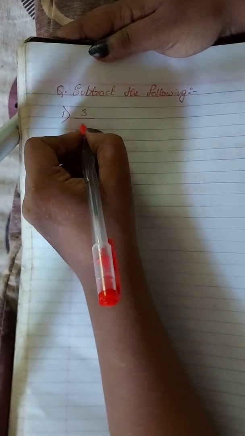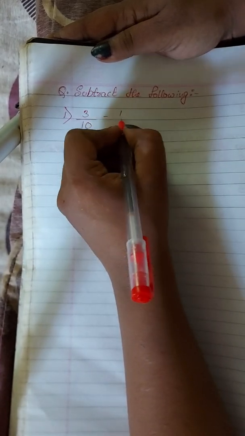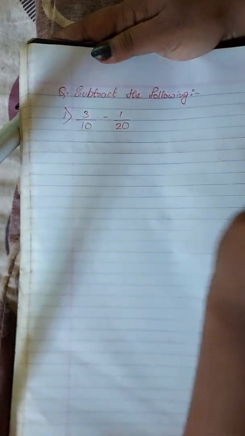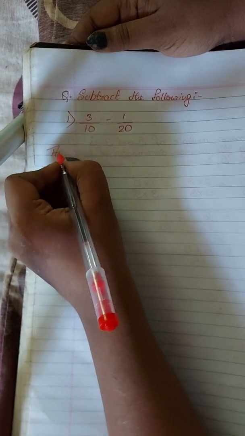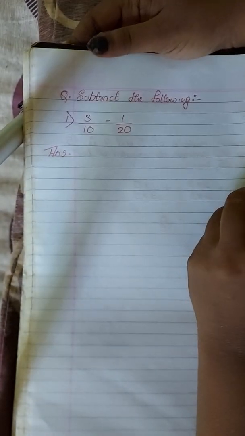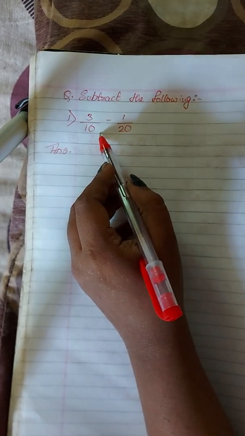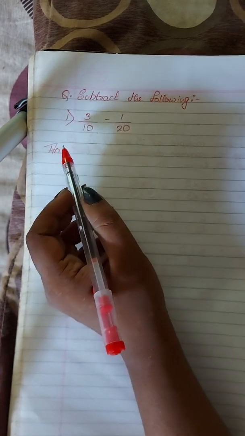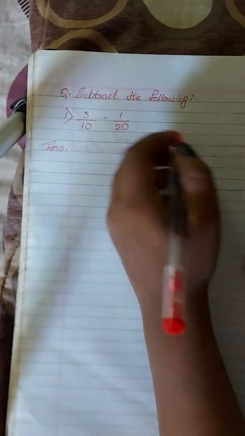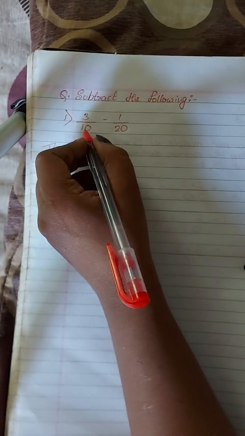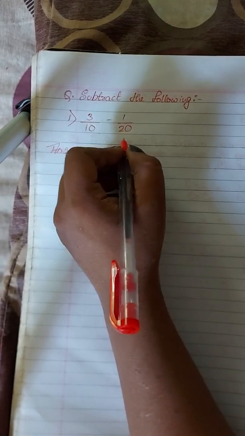The example I'm giving you is the fraction 3 upon 10 minus 1 upon 20. Let's see how to solve it. Now 20 comes in the table of 10, that is, 20 is a multiple of 10, correct? So we do not have to find any other multiples. Instead, we are just going to convert this 10 into 20, and make both the denominators the same.